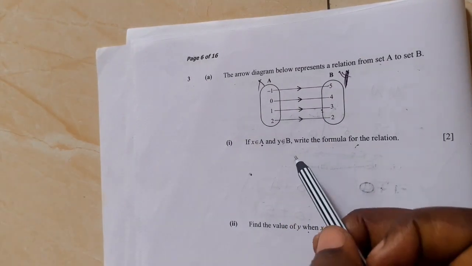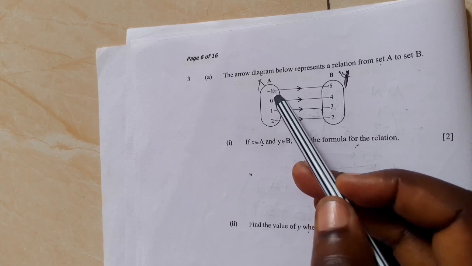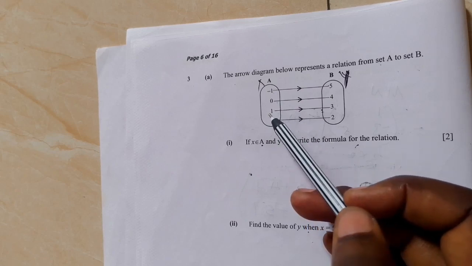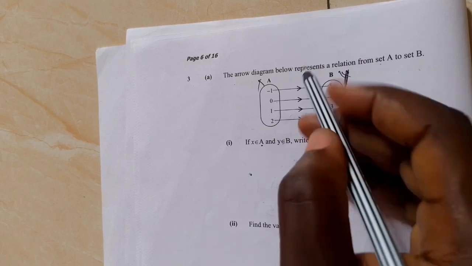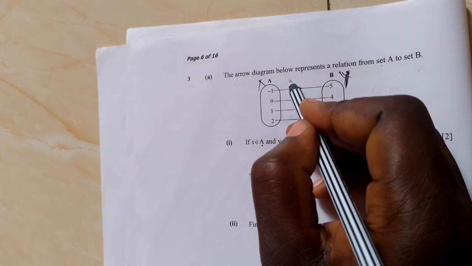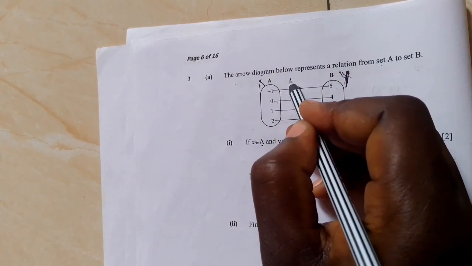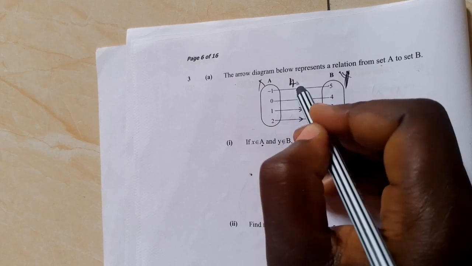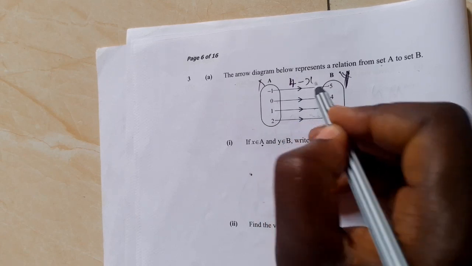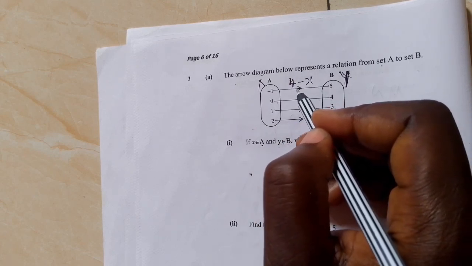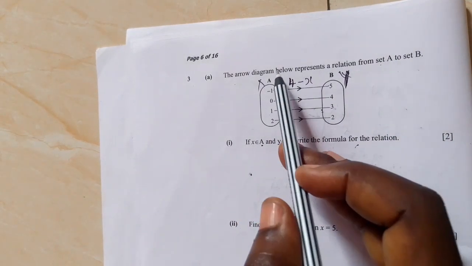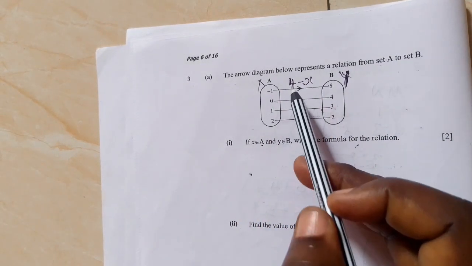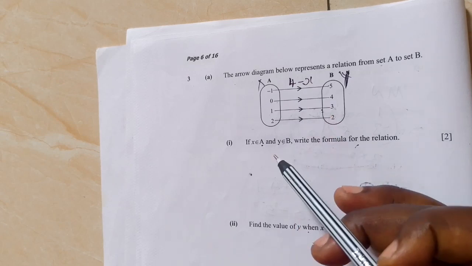All right, so you just need to know what they are doing to the values of X for them to get the values of Y. Okay, so as you can see here, they are just doing 4 minus X. Okay, they are just doing 4 minus X. All right, 4 minus X.